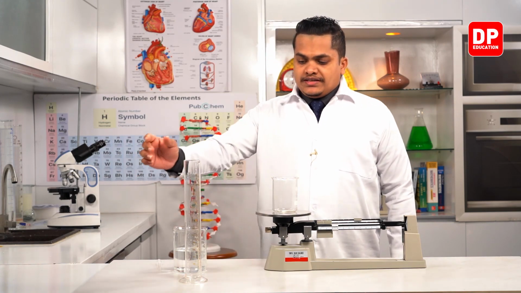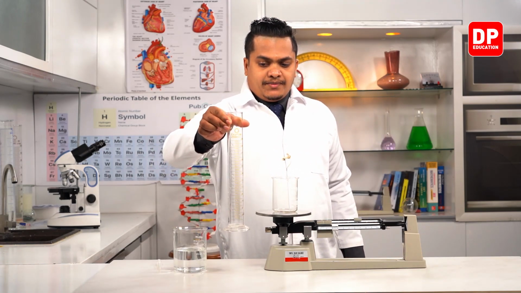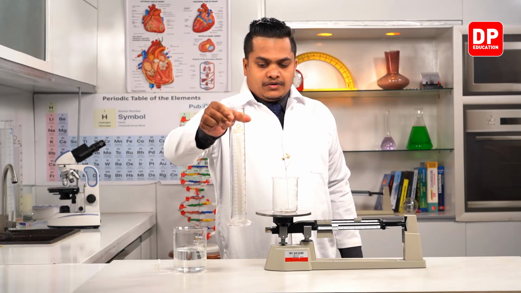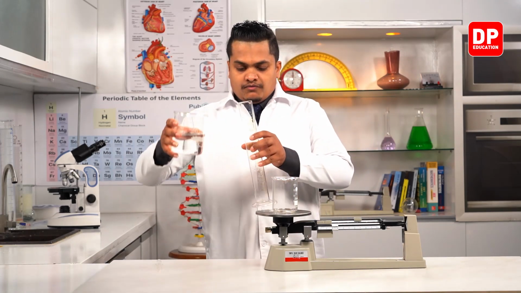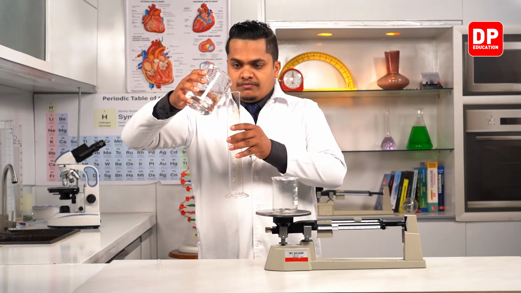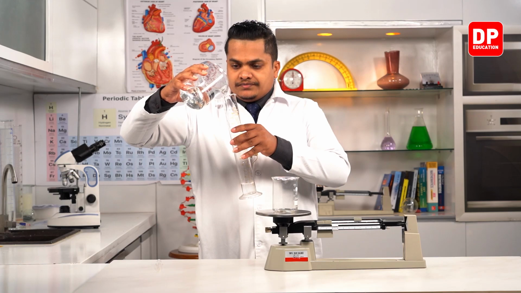Now what I'm going to do is take this volumetric flask of 250 milliliters, and I'm going to pour water into this and measure 250 milliliters of water.